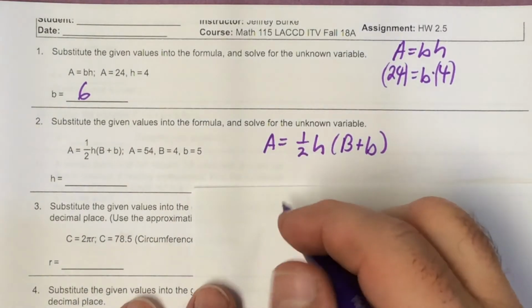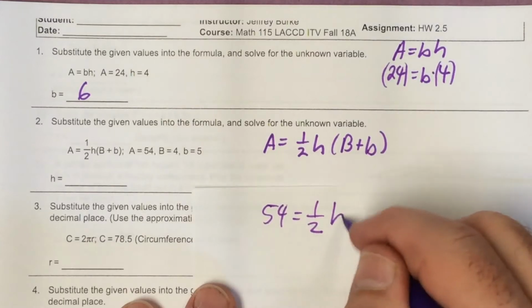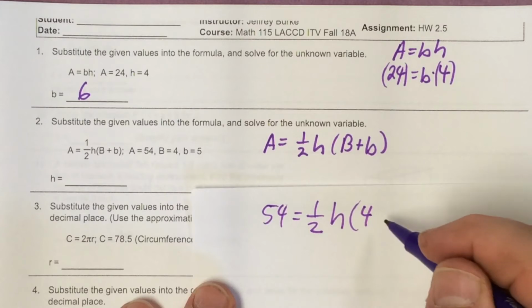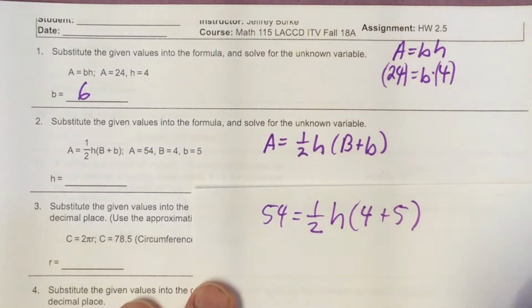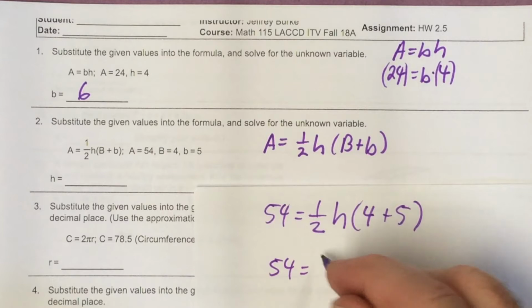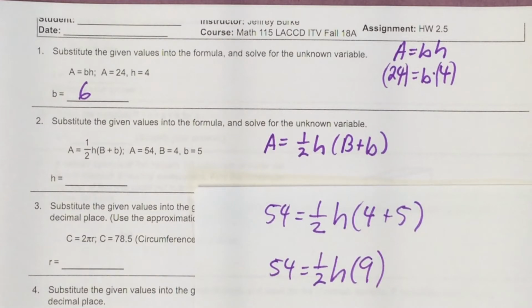We're given a is 54, so we're going to have 54 equals 1/2 h times big B, which is 4, and then little b is 5. Now one thing I am going to try to do first, and this isn't going to be real friendly here, is see if we can simplify this. So we're going to have 54 equals 1/2 h times 9. Well, I still don't like that 1/2 there.